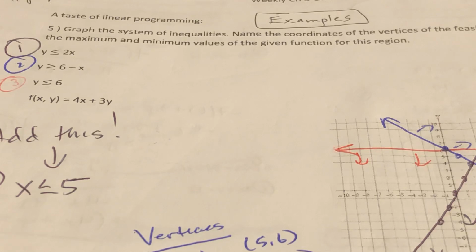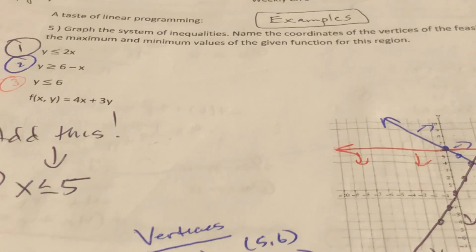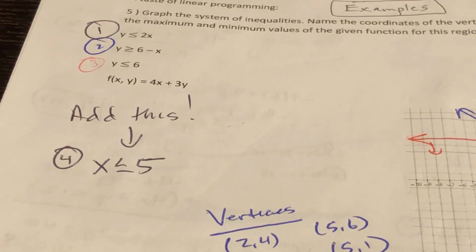Graph the system of inequalities and name the coordinates of the vertices of the feasible region, and then find the max and the minimum values of the given function for this region. Now, we will finish that. First off, you need to add in a fourth one, or else we don't have a bound. We don't have a region. It goes on forever. You need an enclosed region. So you need to add that the last constraint is x is less than or equal to 5.